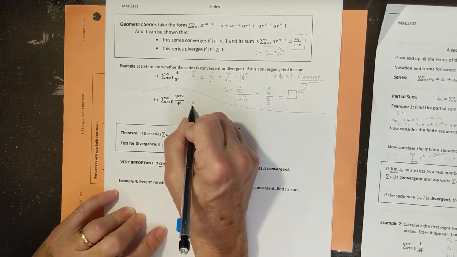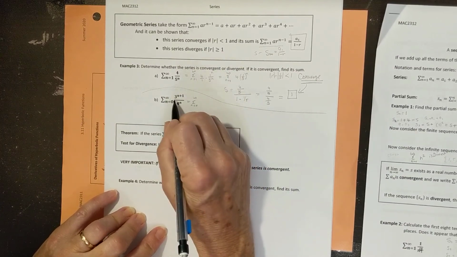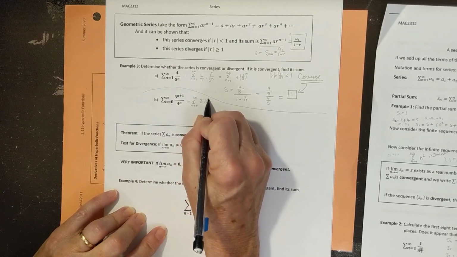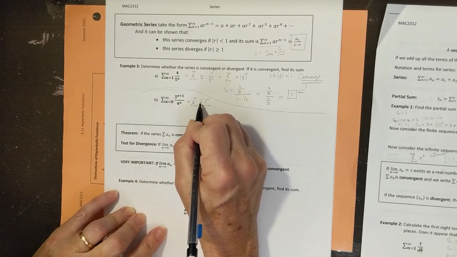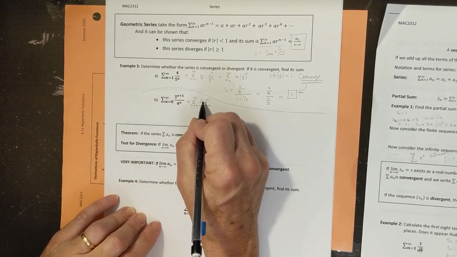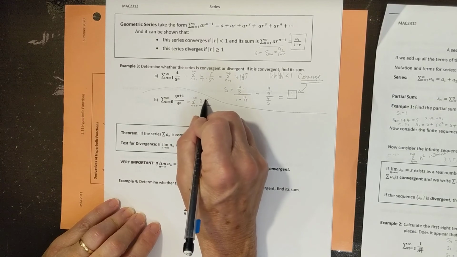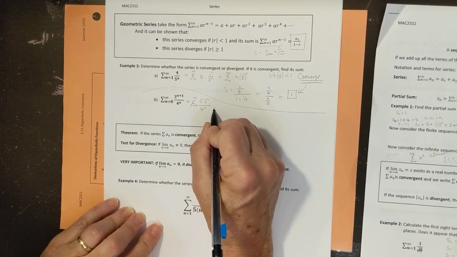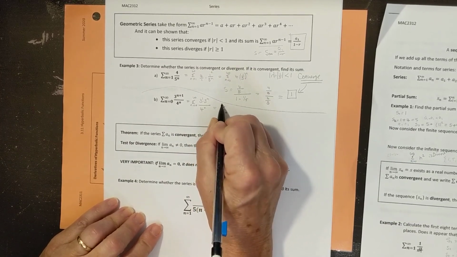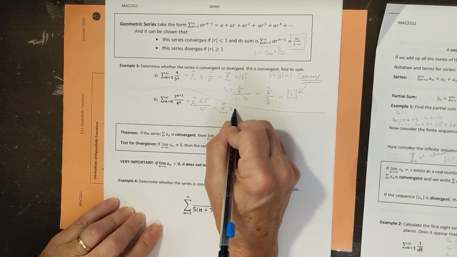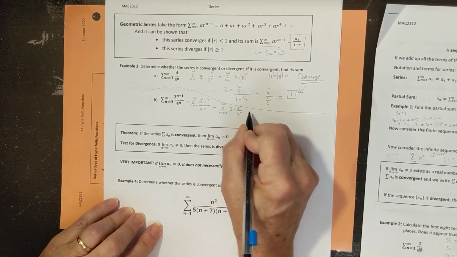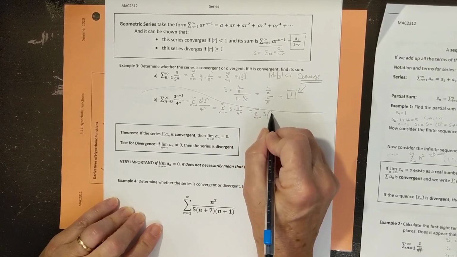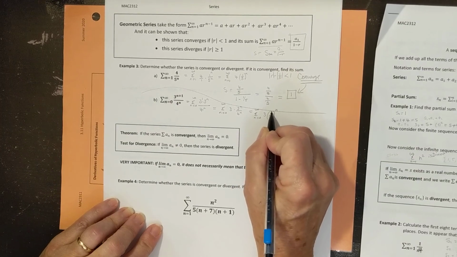Let's see. This is the sum from n is 0 to infinity of 3 to the n plus 1, which is the same thing as 3 to the 1 times 3 to the n. If you recall your exponent rules, when you have like bases raised to powers and they're being multiplied, the powers will add. So we can think of that as 3 times 3 to the n over 4 to the n. And then we can think of this as the sum from n is 0 to infinity of 3 times 3 over 4 to the nth power. That's what we have right there.